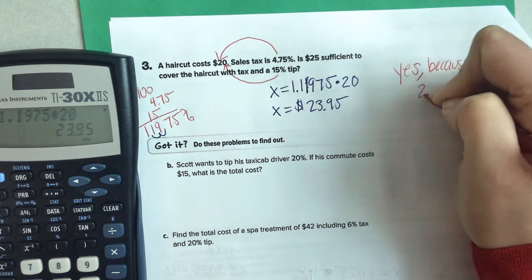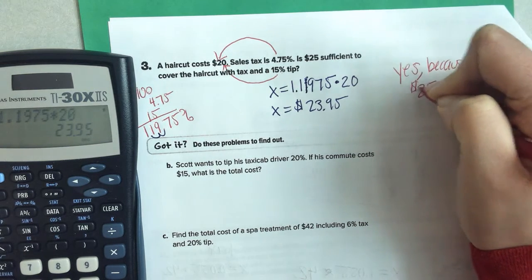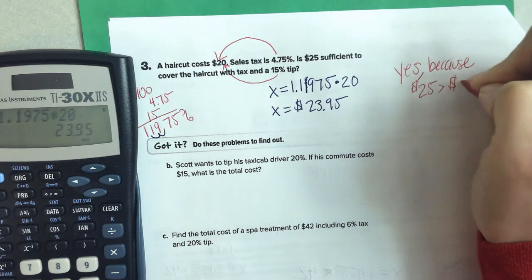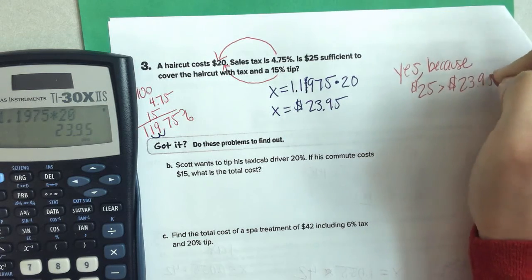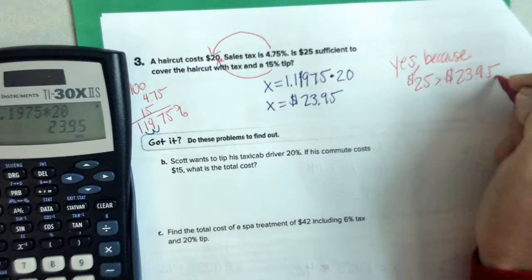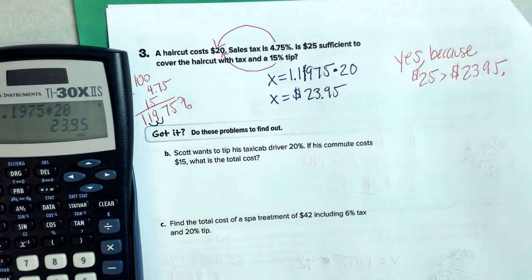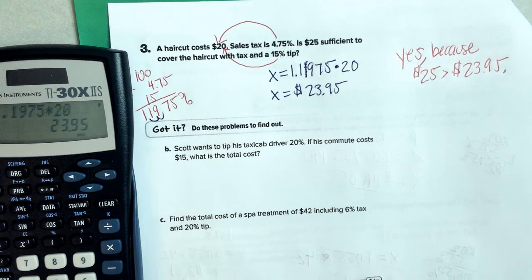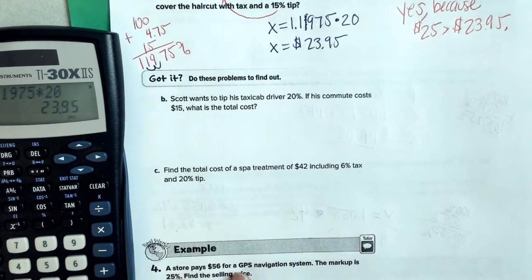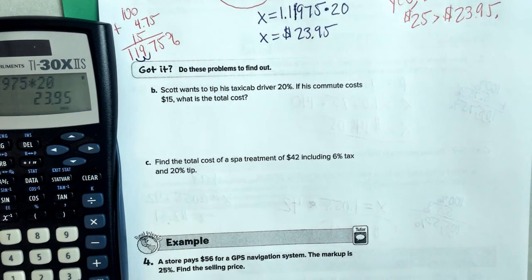because $25 is greater than the $23.95 for the cost. I have more money than what it costs. So yes, it is sufficient. It's good enough. Okay? Go ahead, if you want to try Got It B and C on your own, pause the video. I'm going to take a second, then I will talk through how to do the problem.